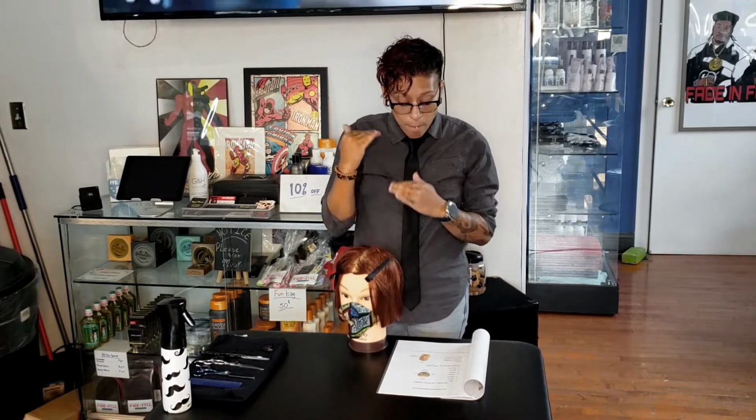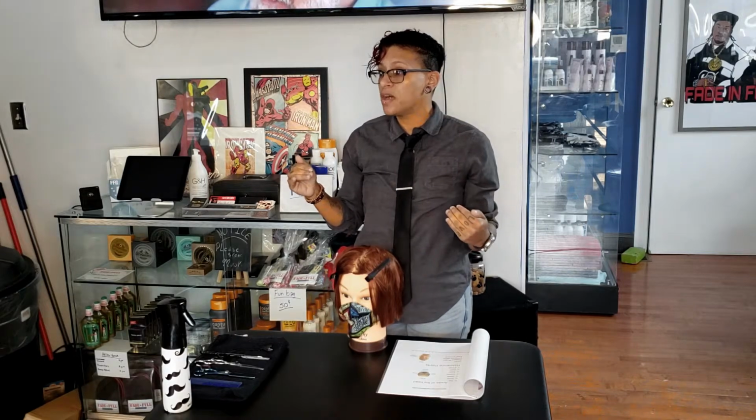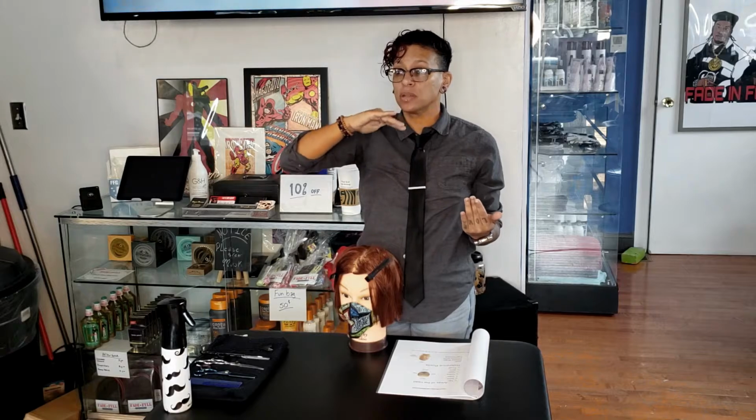The reason those are important is for clipper cuts, because if you go too high on a clipper cut, you're not going to be able to blend it properly if you go above that occipital bone, which is right in the back of your head here. You know how you see some people who have that extra skin that flaps over the bottom of that? That's where that bone is. You want to make sure that for blending, the shortest portion of your haircut is under that. If you go higher, it's going to be harder to blend, because no matter how much you look at it in a mirror, there's always going to be a shadow.